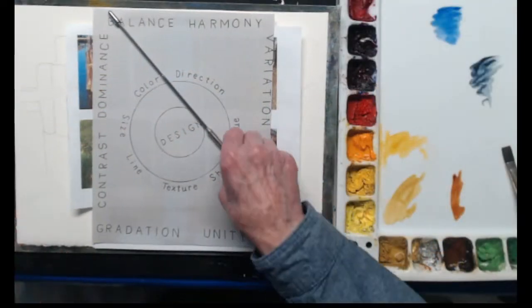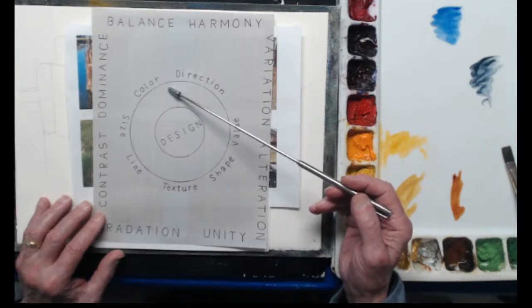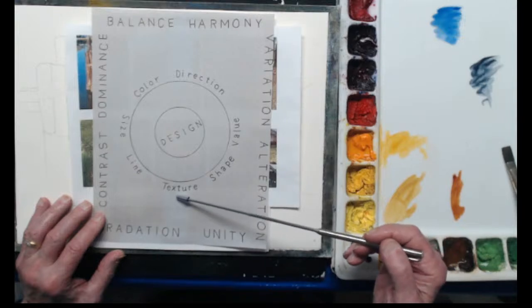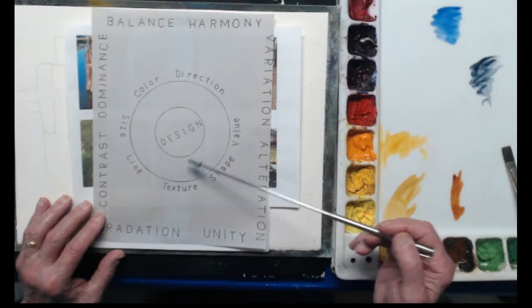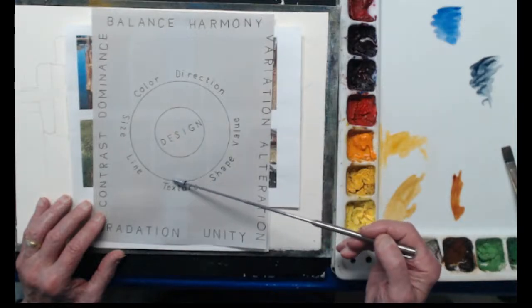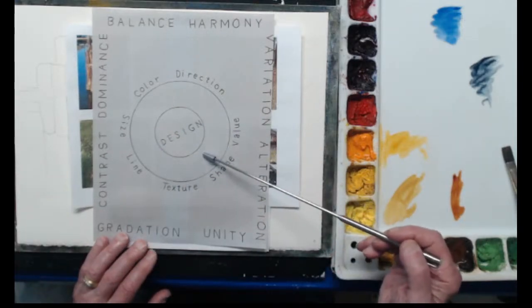All right. Well, this is my design chart, which I put out several weeks on design, and today we're going to talk about texture right here at the bottom, texture. Now, the last couple of weeks we talked about value, we talked about color, and now we're moving down into texture. Now, texture is very important as far as design of a painting.